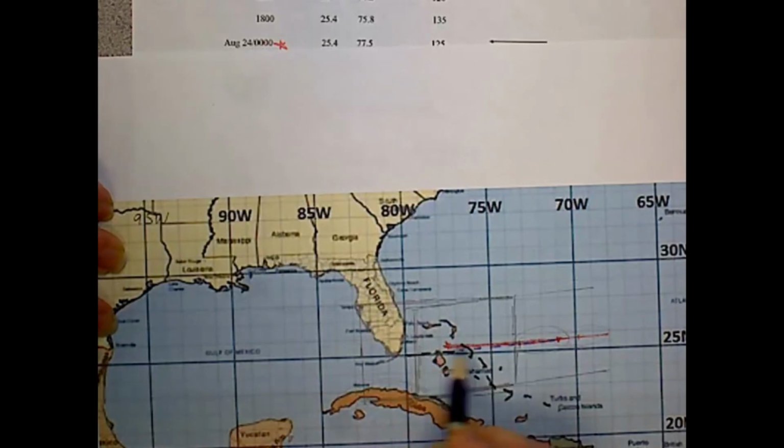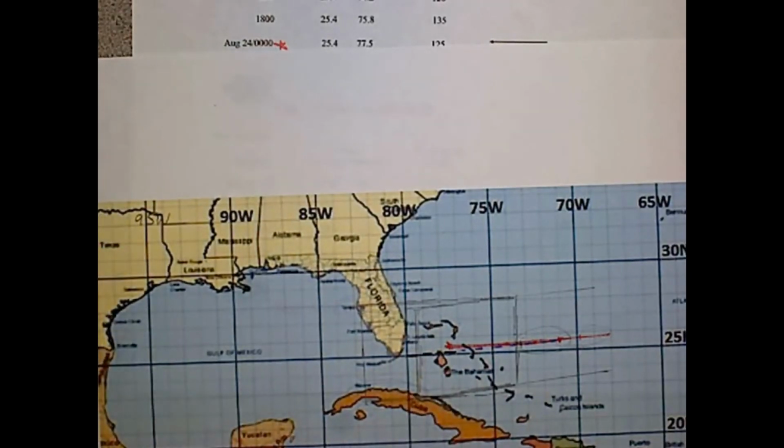Okay, so we issued the warning over here to 79.5. So we're still sort of in there. 2.5 boxes from here though. That's half, 1, 2. So we're about a half a box off. So we're about 10 kilometers off in each direction.